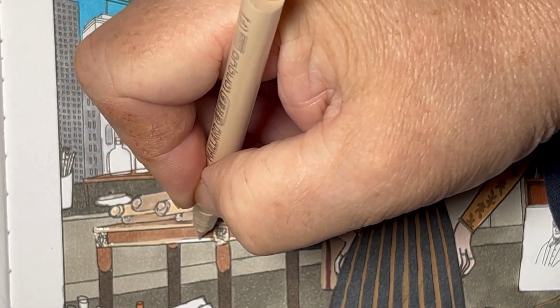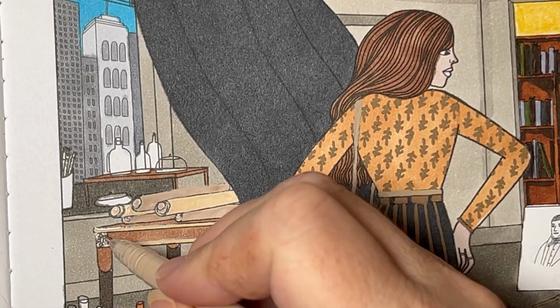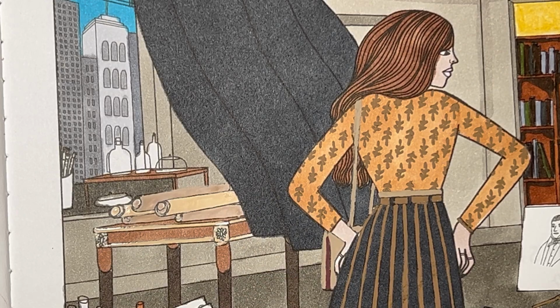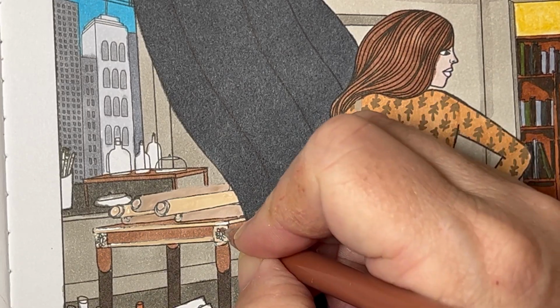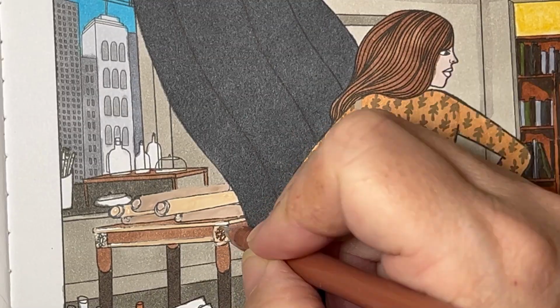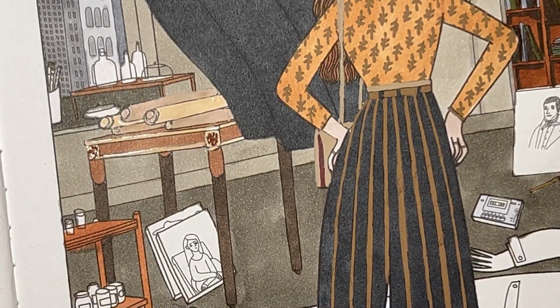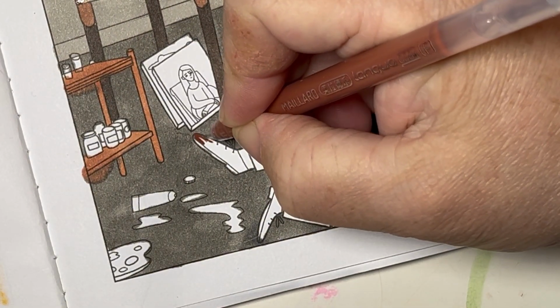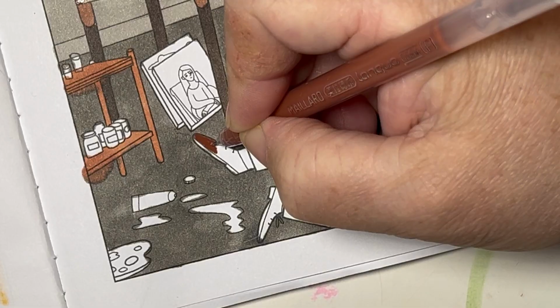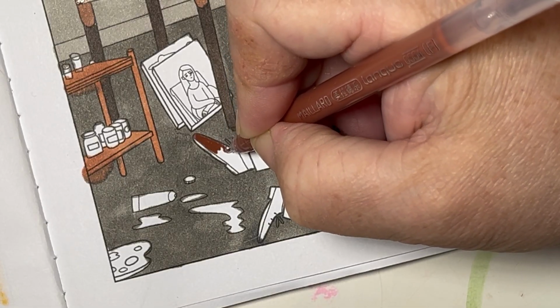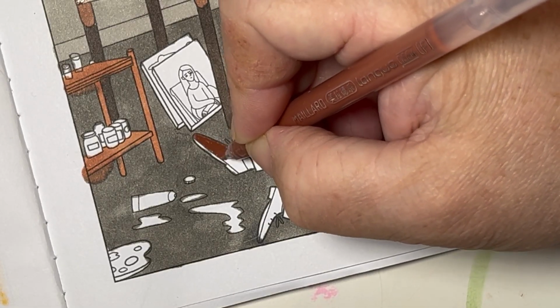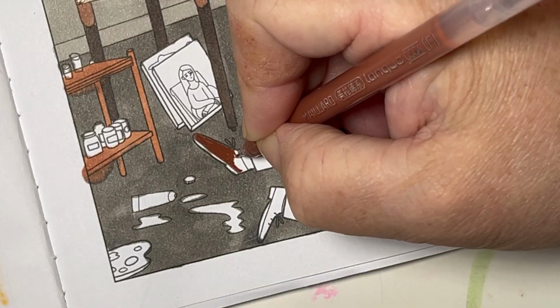Just finishing up this table with some more Languid gel pen. I hope you don't mind the silence. I find silence to be refreshing at times. It's soothing for the brain. And I know many of you use my videos to go to sleep by, so I'm going to keep any sort of music to a minimum, and just let you have my voice in silence to help you go to sleep. Okay. Well, we're getting close to the end.